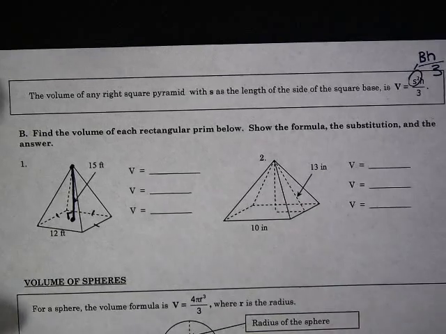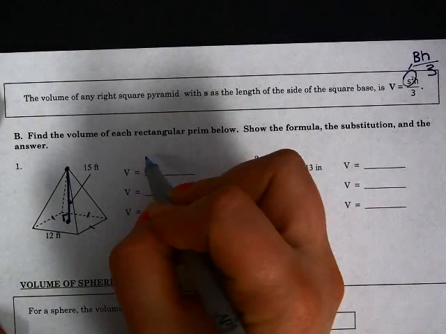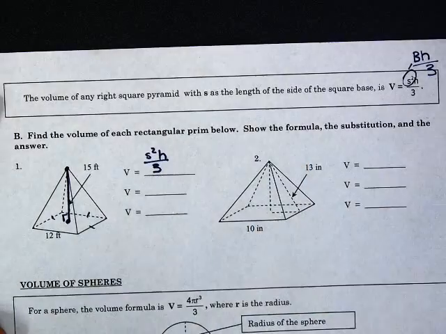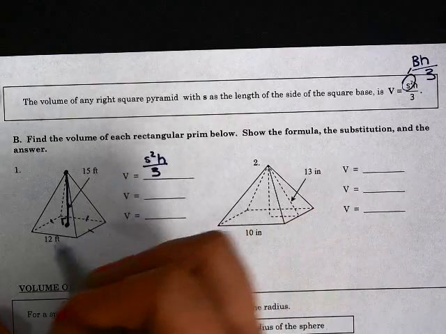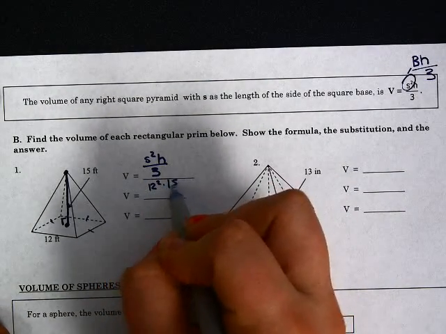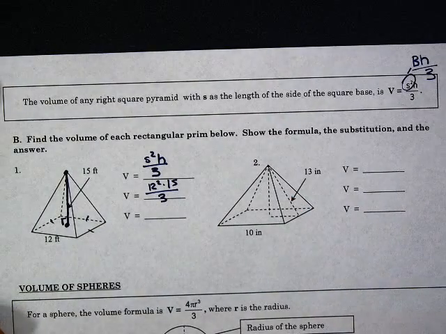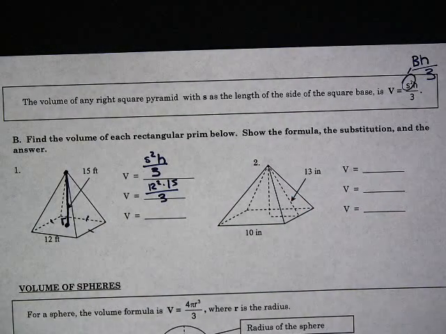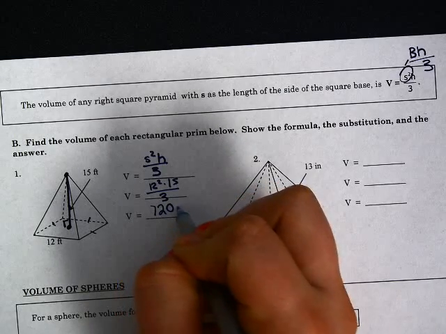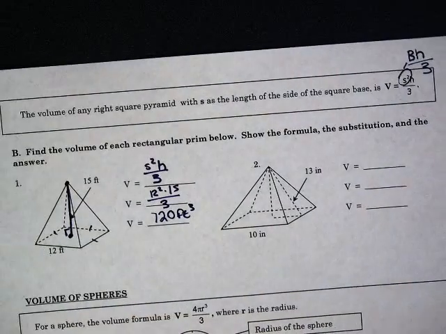Okay, so if I was to write the formula here, I would do s squared times our height, divided by 3. My s squared is 12 squared times height, so that's 15, divided by 3. 12 squared is 144, and when we multiply 144 by 15 and divide by 3, we get 720 feet cubed.